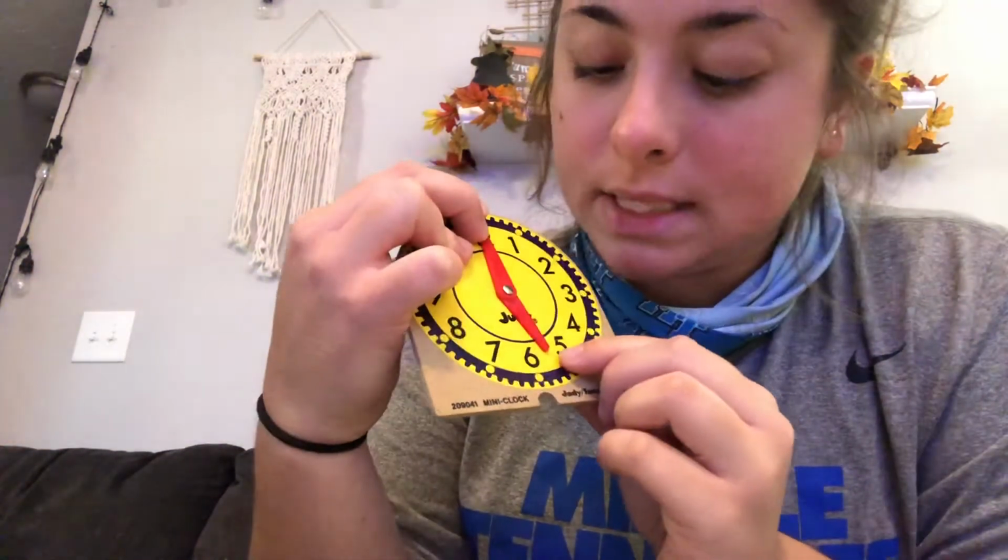Now I can go all the way down here, and this is still going to be 5 o'clock because we're past the 5, but not yet to the 6. But once you hit the 6, it will be 6 o'clock. And this is still 6 o'clock, and this is 7 o'clock, okay?